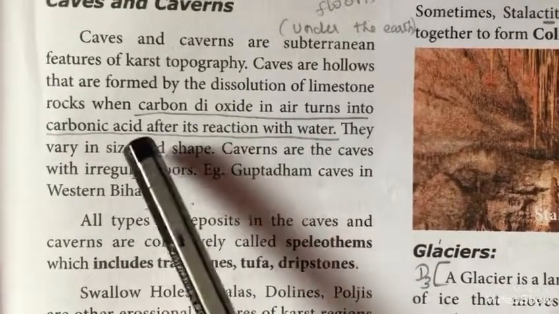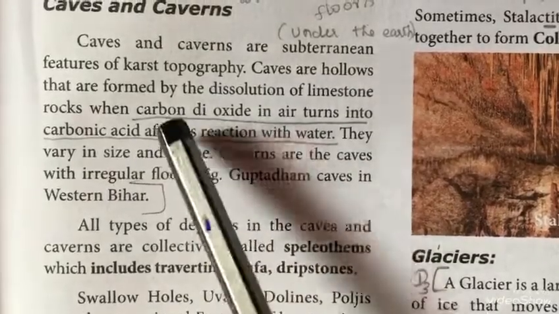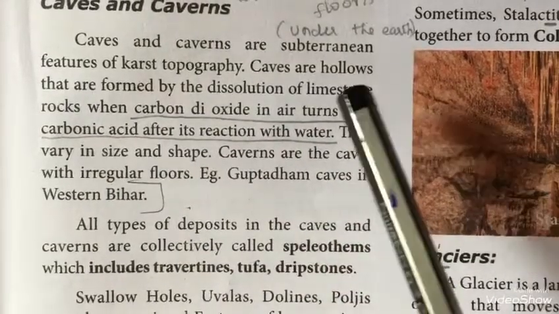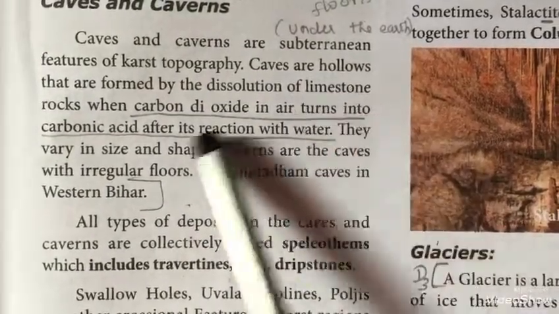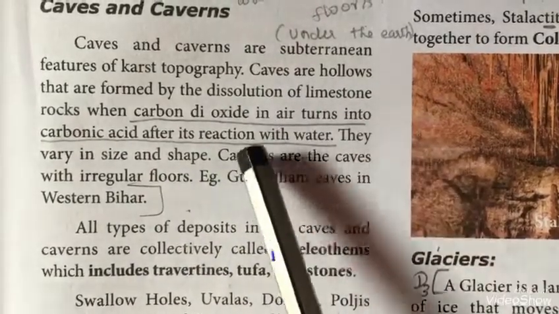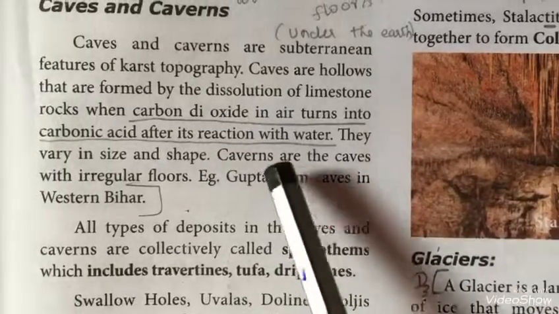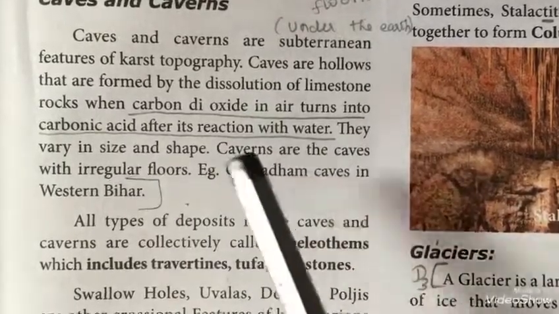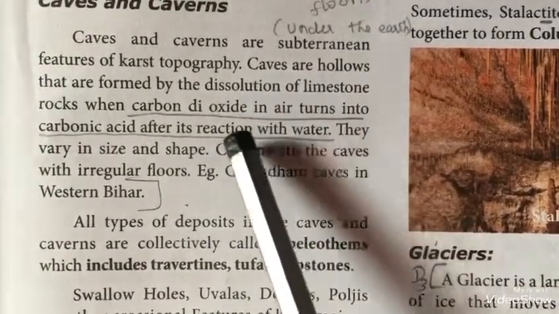So when this acid enters the limestone rocks, the limestone rock will dissolve in this acid, and then these structures are formed, that is, caves and caverns are formed. They vary in size and shape. So we know what caves are now, right?